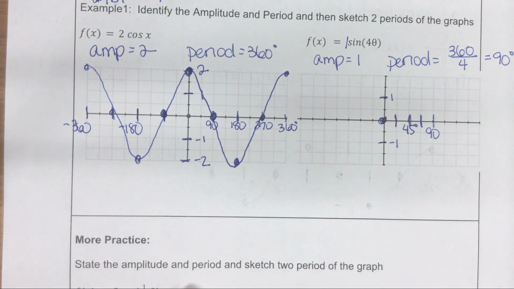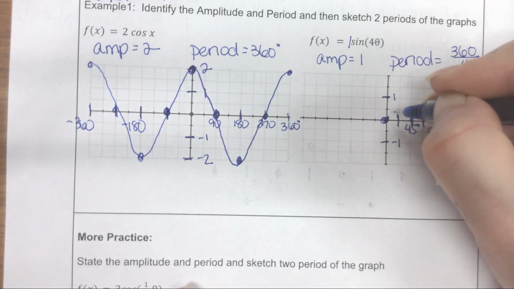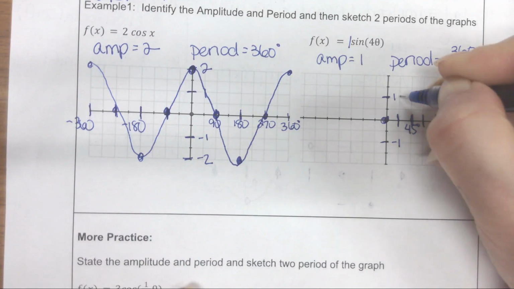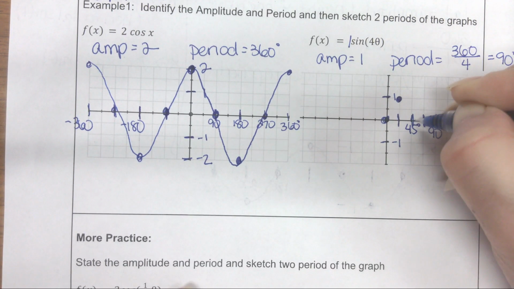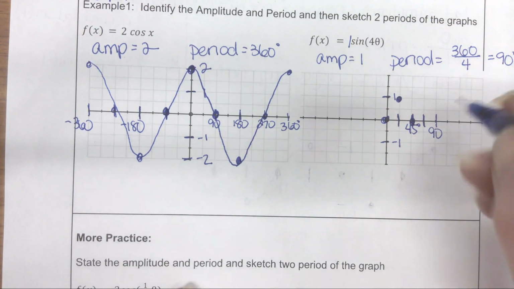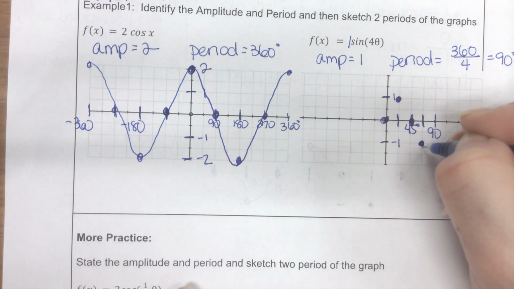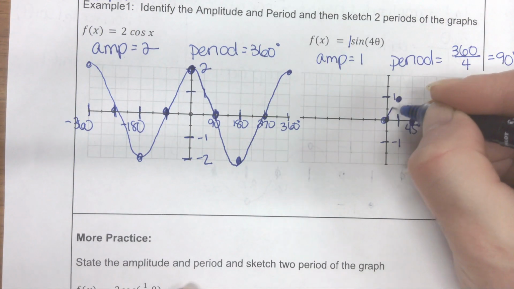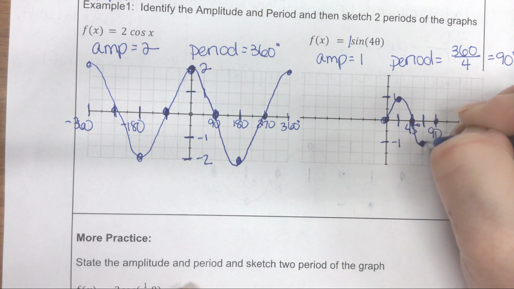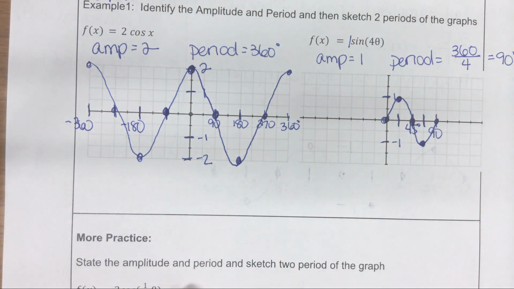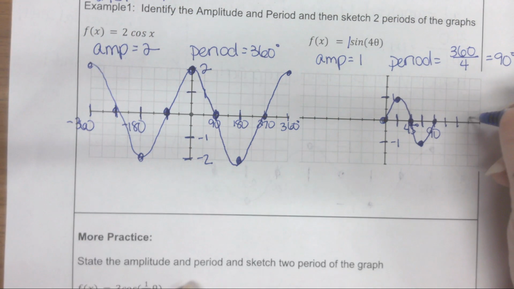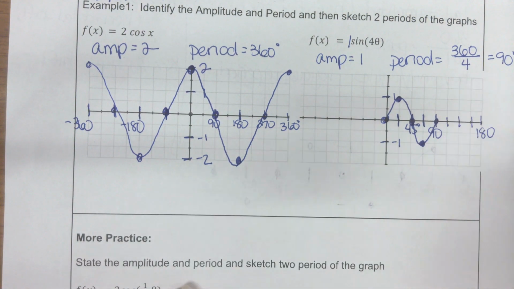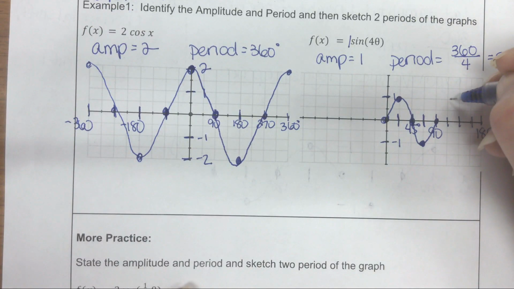All right, so here we go, but squeeze it in. The first tick mark goes up to 1, at 45 goes back down to the middle, down to -1, and then to 90. So it's squeezing a cycle in there, and I'm going to just continue that pattern. So 1, 2, 3, 4 would bring me to 180, and I'm going to keep going.